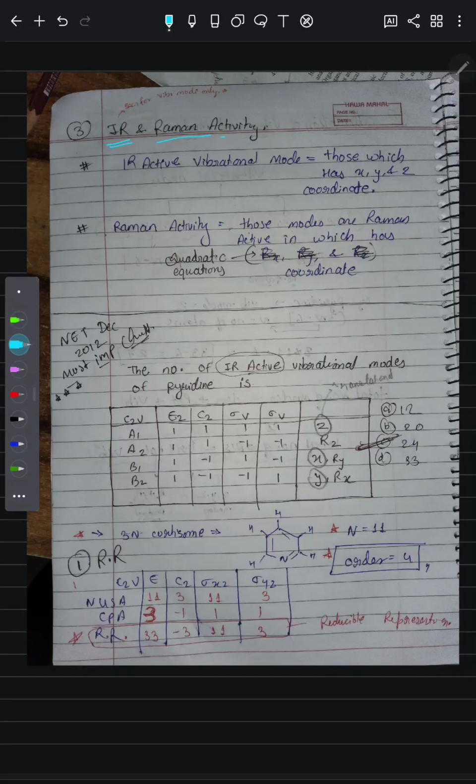The third application is IR and Raman activities. How do we find this? If we look at the character table, just like in this question, the total number of IR active vibrational modes of pyridine is asked. Vibrational modes that are IR active are those which have x, y and z coordinates. So if A1 has the z coordinate, then it is IR active.